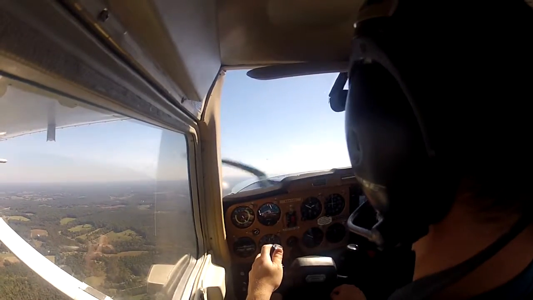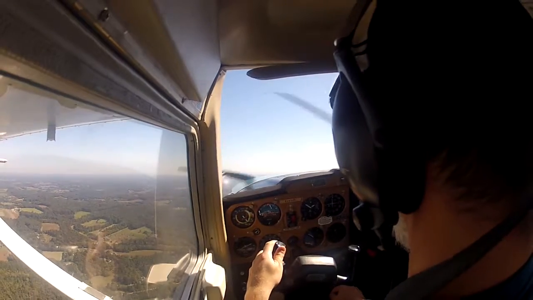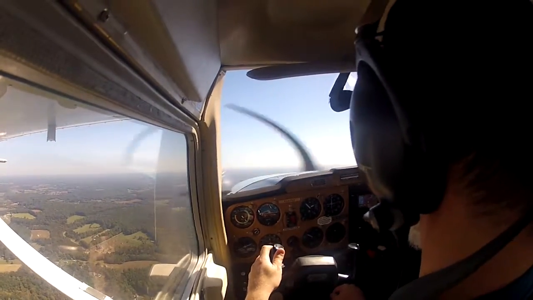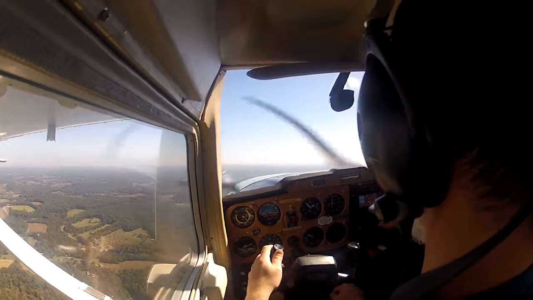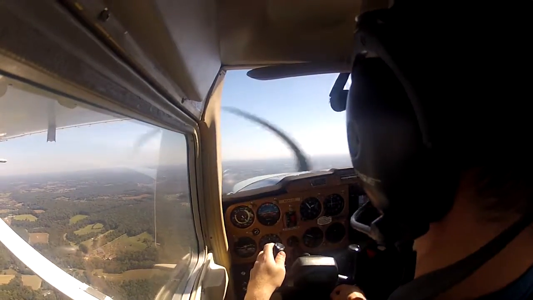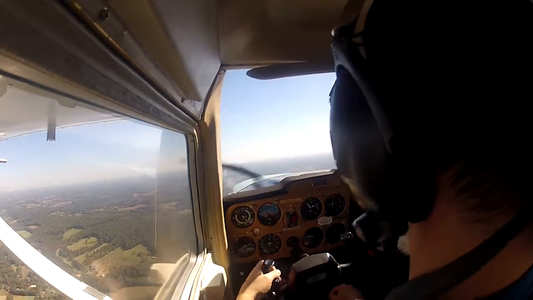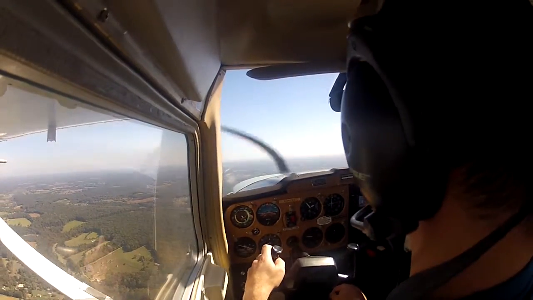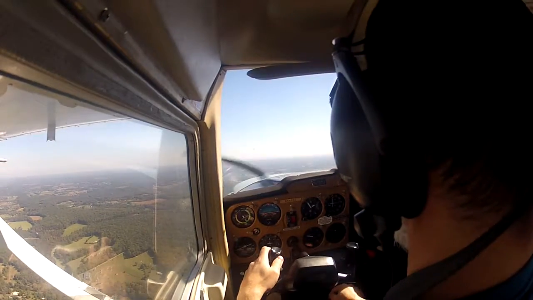Now let's suppose that we decided we didn't want to go right to 0 Whiskey 3, but we wanted to go to an intermediate waypoint. And let's say that we wanted to go to Belay intersection. So we go back to the flight plan. I want to insert a waypoint between Whiskey 42 and 0 Whiskey 3. Here's how you do that.